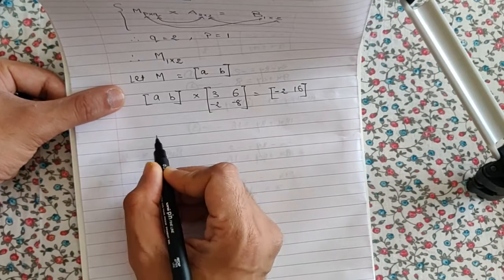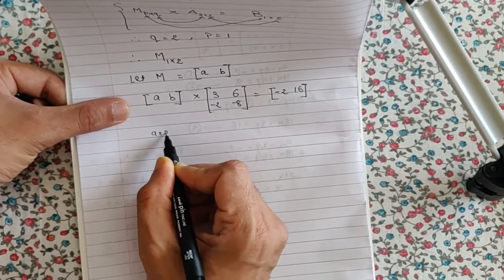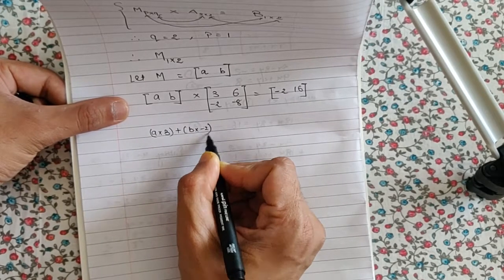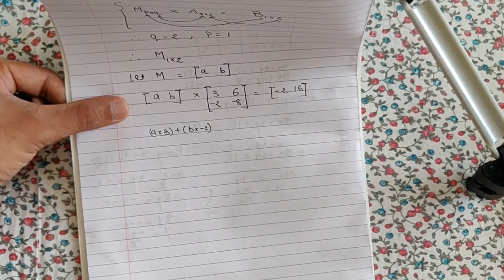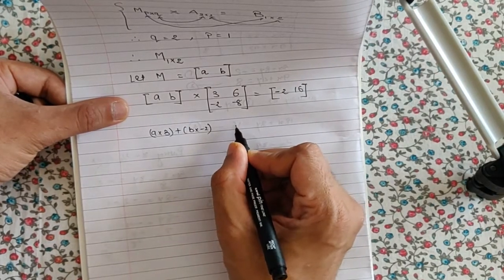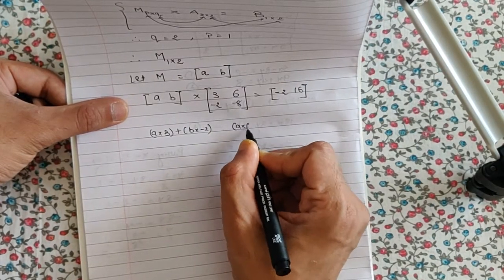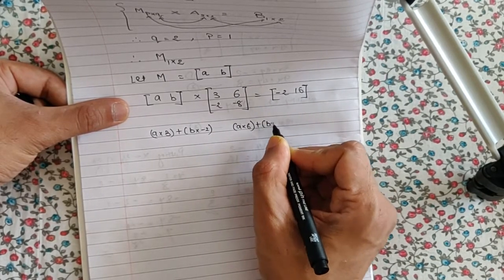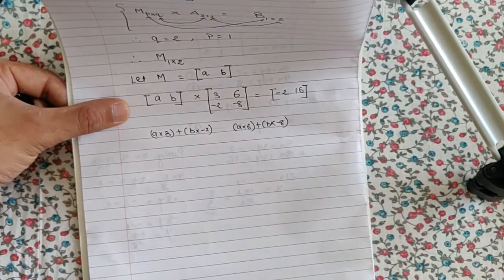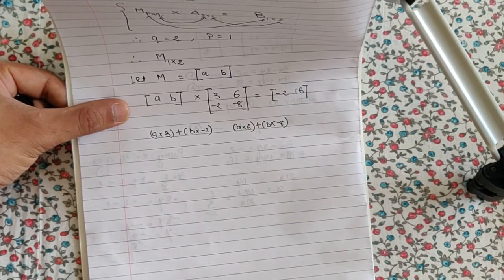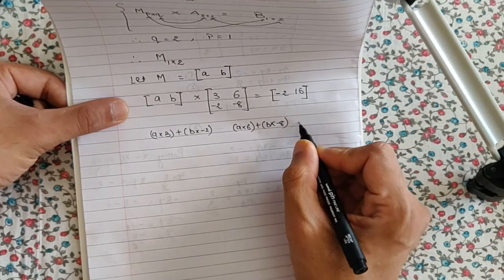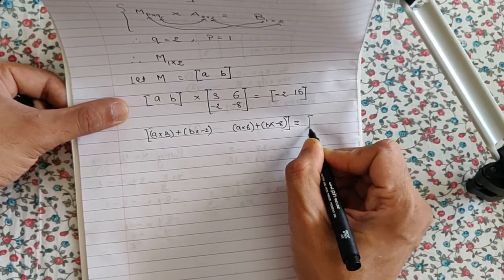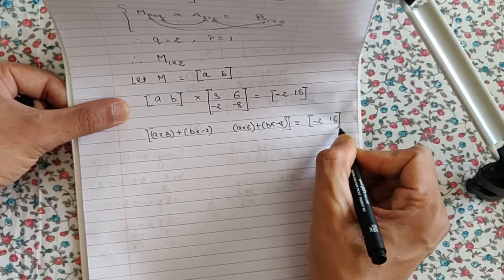So a into 3 plus b into minus 2, and here we will get a into 6 plus b into minus 8, and this is the multiplication on the left hand side, which is equal to minus 2, 16 on the right hand side.